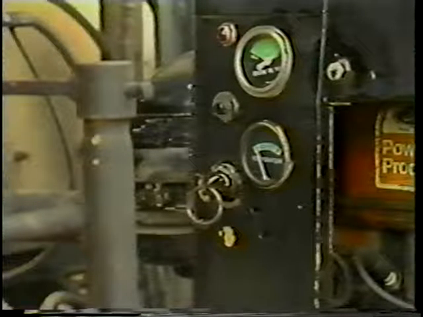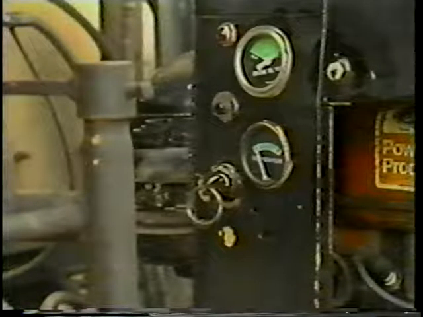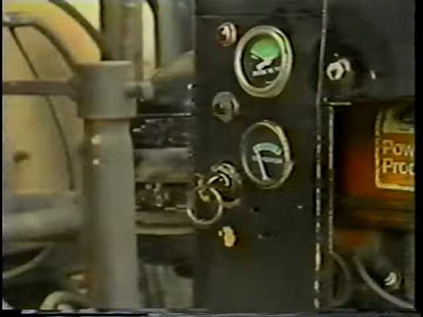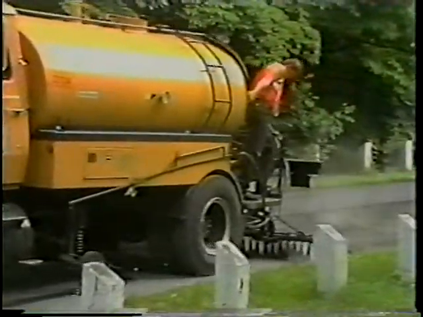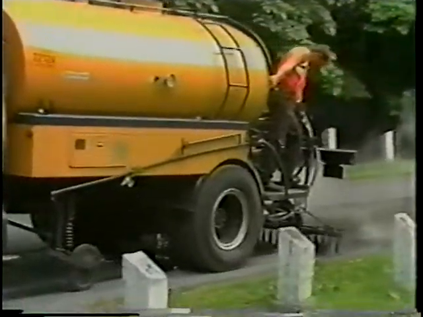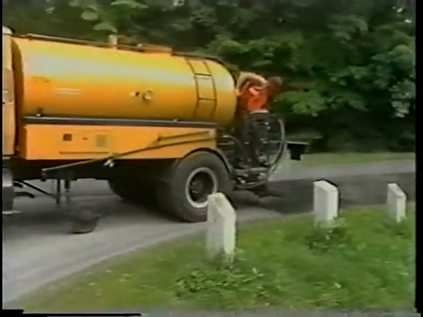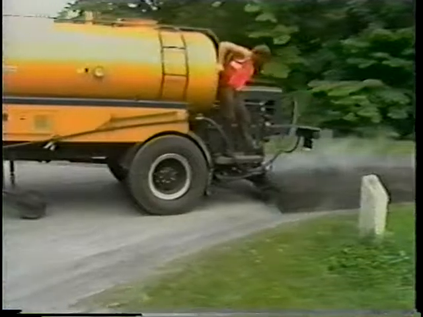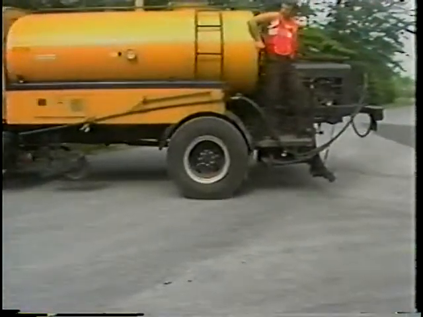Your asphalt distributor is equipped with gauges which register temperature and pressure in the system. Monitor these gauges. If any gauge indicates an incorrect reading, stop your application and call your supervisor. When your last spray application is completed, but still on the job site, you'll need to raise your bitumeter for the final time.